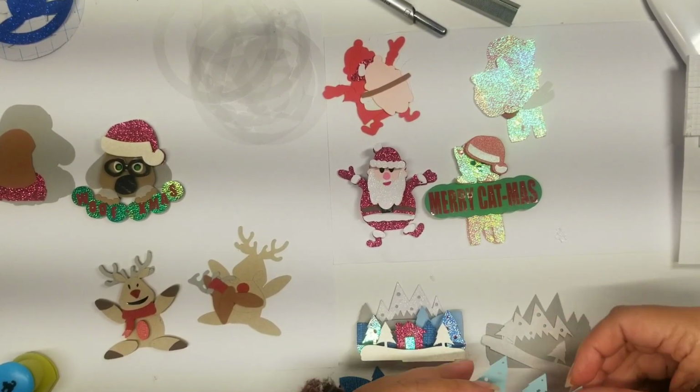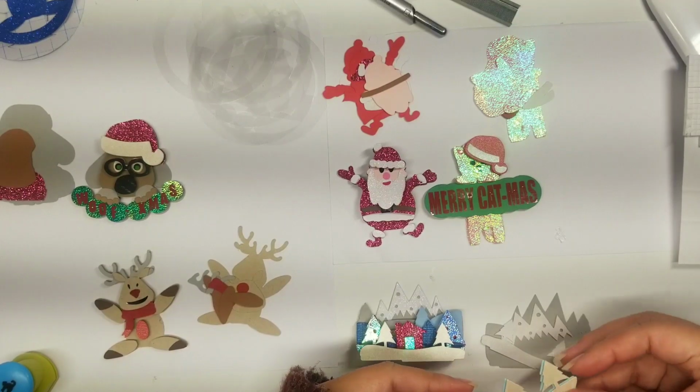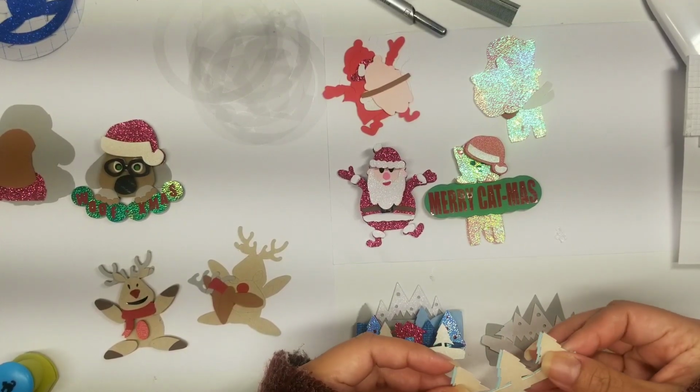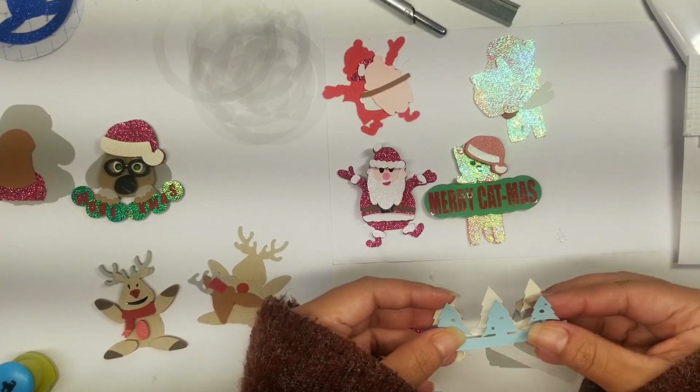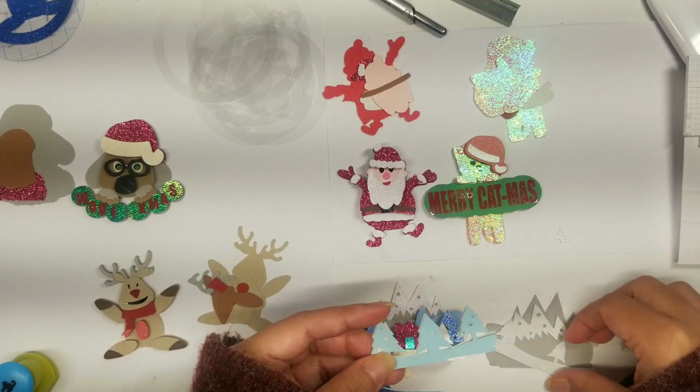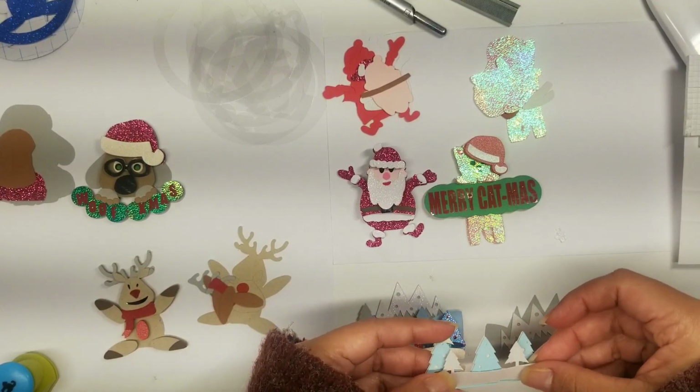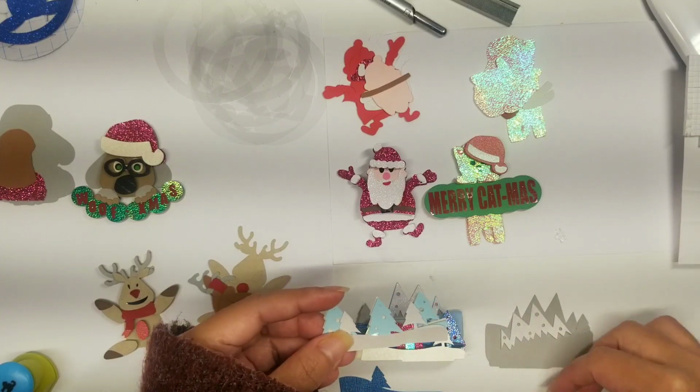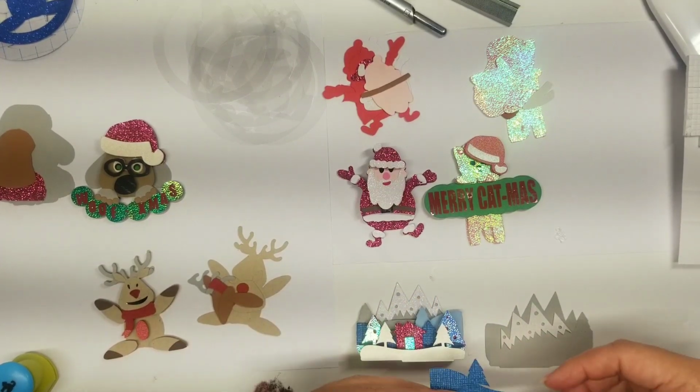That's why it's also a good idea to cut one by one instead of all at once, because it will take a little bit of extra time for you to figure out or put each piece together for each design.